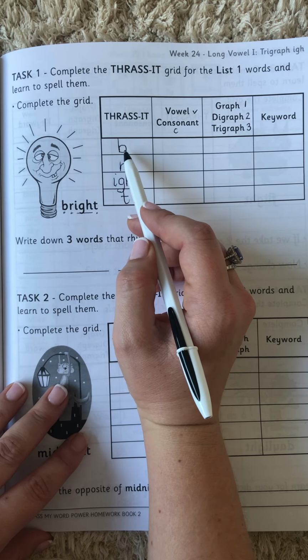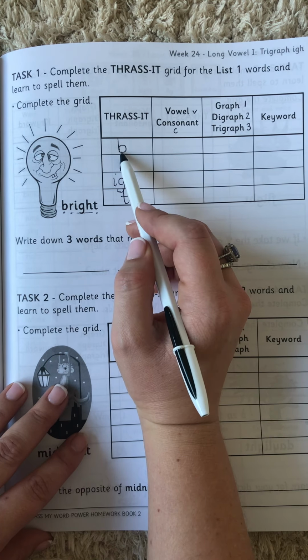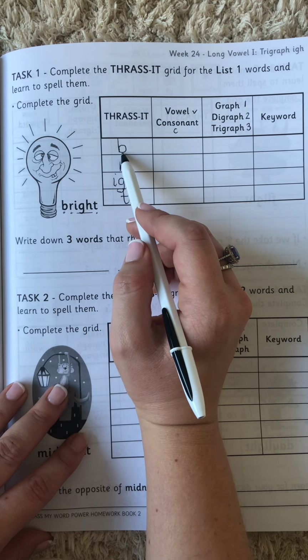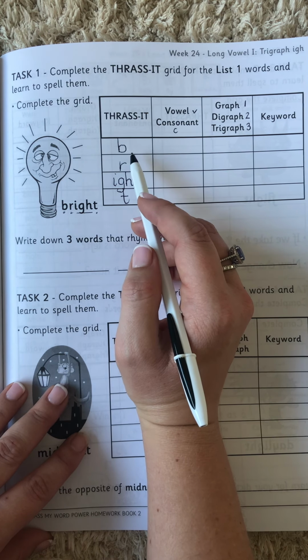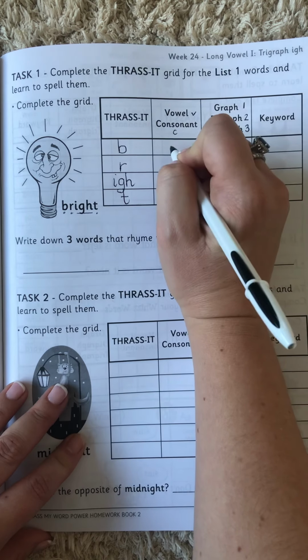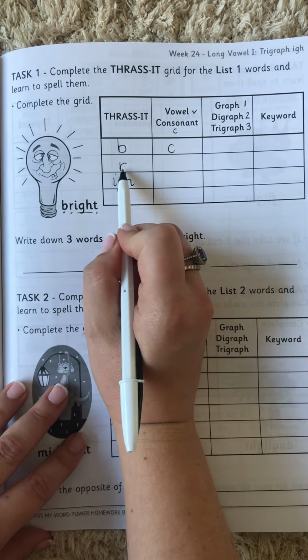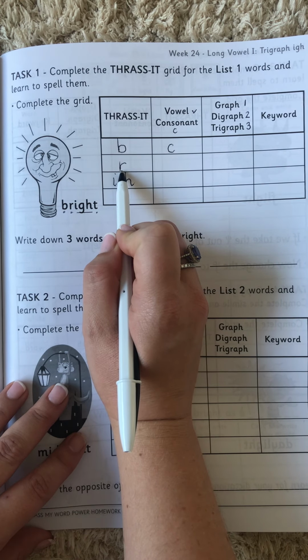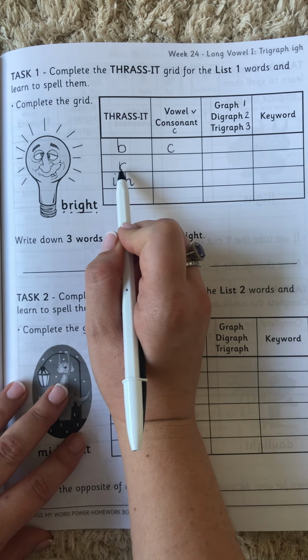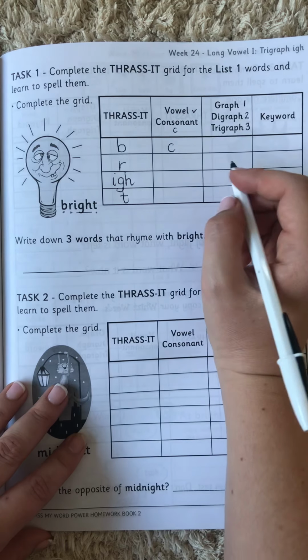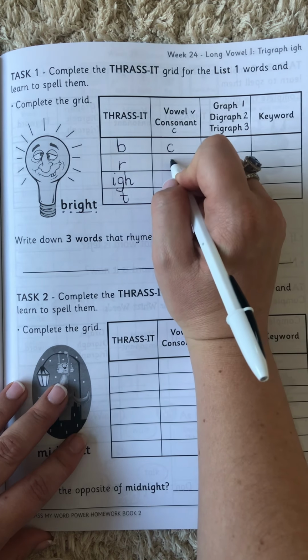Let's have a look at our first letter, B. If we say B, is B a vowel or is it a consonant? It's a consonant, so we put a C. If we look at the next one, it is R. Is R a vowel or a consonant? It is a consonant.